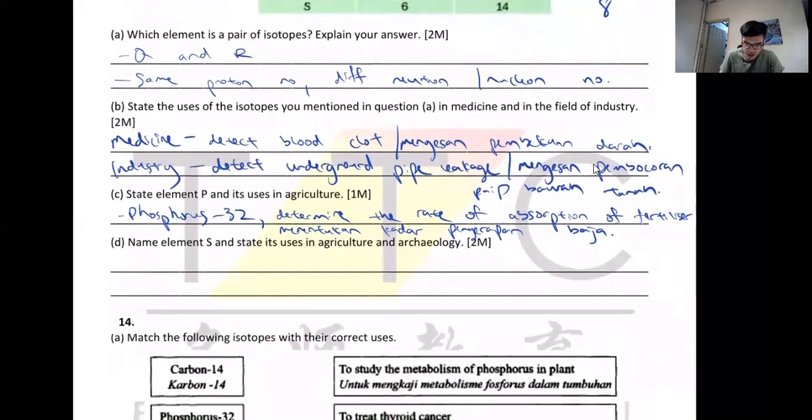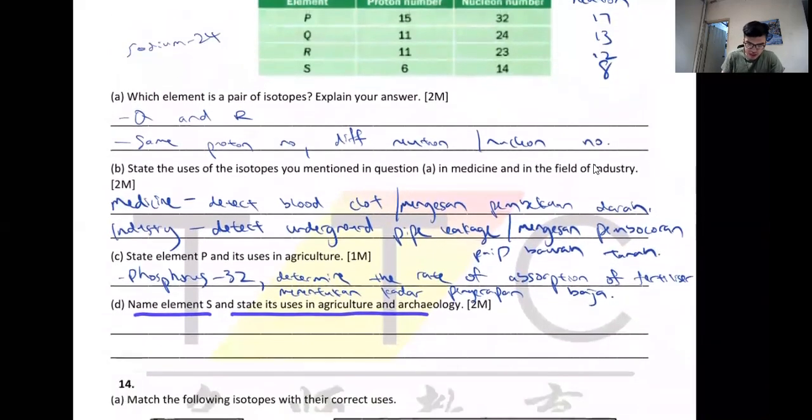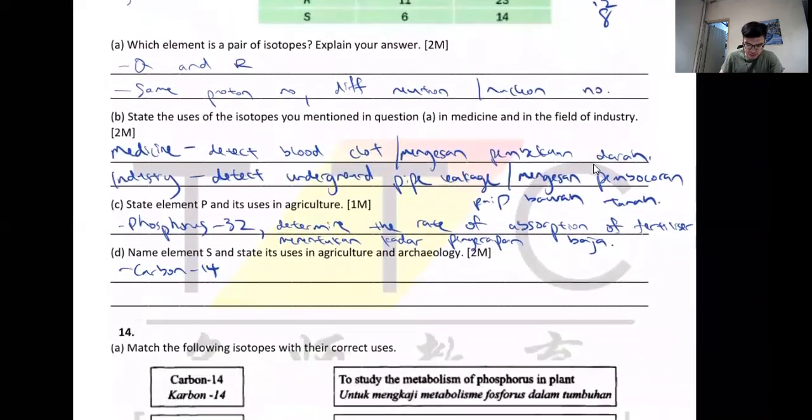Okay, next D, name element S and state is used in agriculture and archaeology. So what is S? S is carbon 14. Okay, so what's the use in agriculture? This is to determine the rate of photosynthesis. Same thing, it's like a tracer.